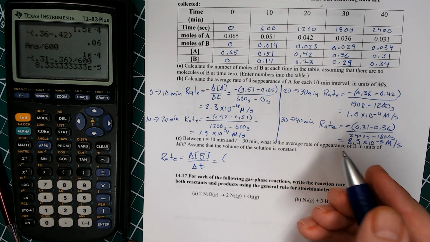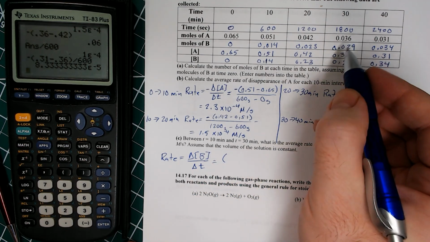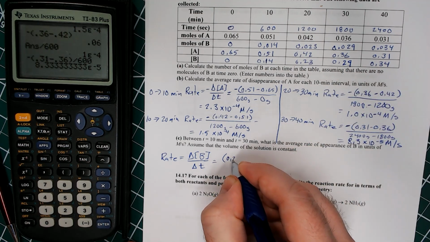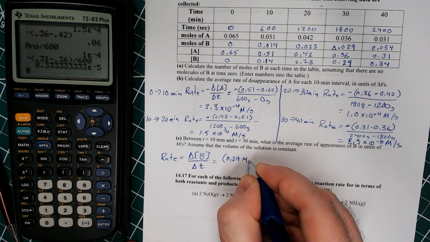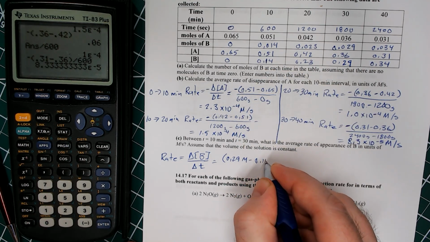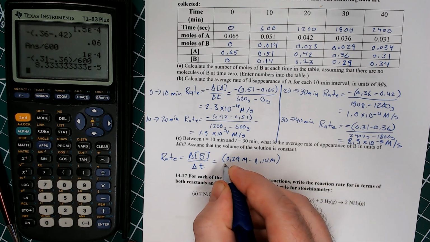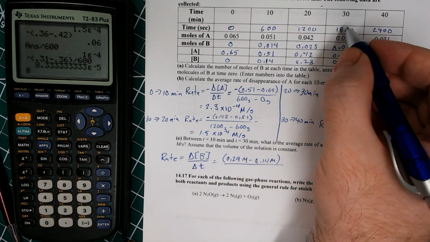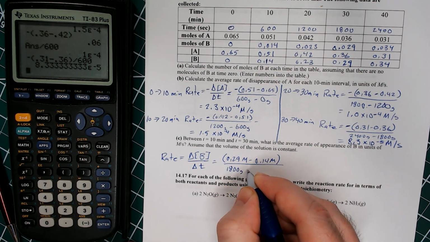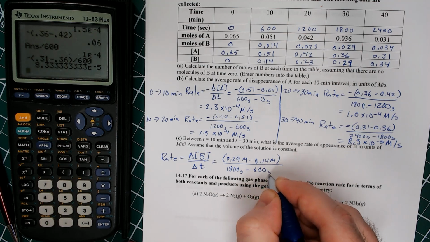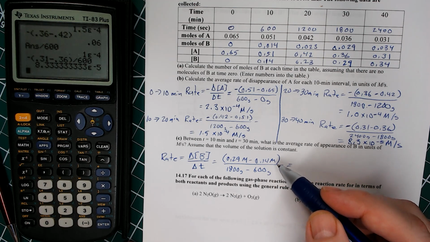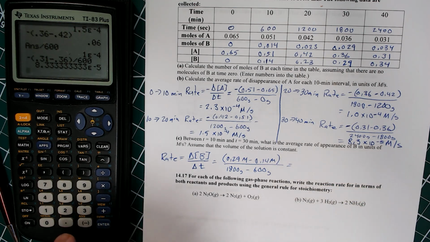So, from 10 to 30 minutes. Our concentration of B at 30 minutes was 0.29 molar minus, at 10 minutes, it's 0.14 molar. And then our time was 1800 minus 600, so 1800 seconds minus 600 seconds. And I put the units in here so that you can clearly see that the answer is going to be in molar per second.